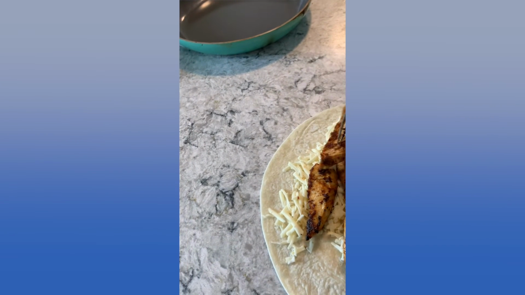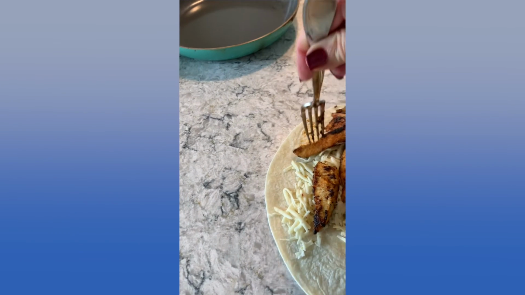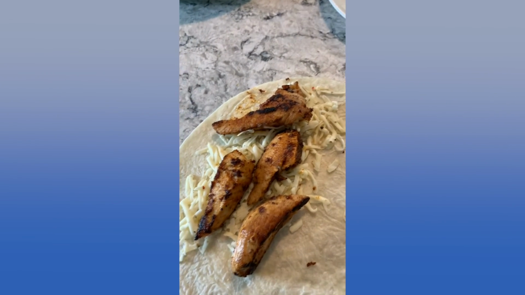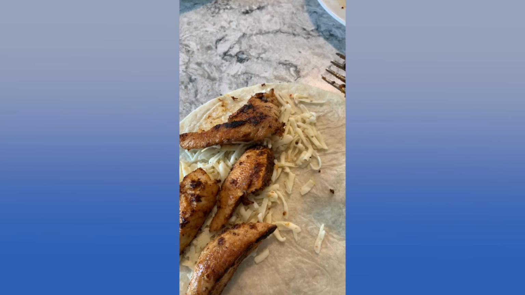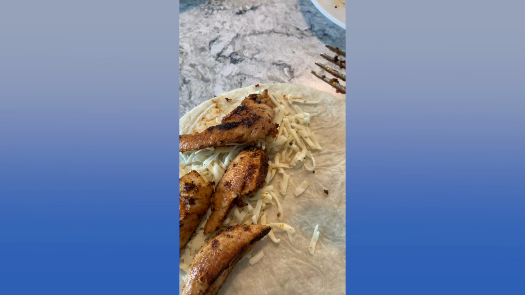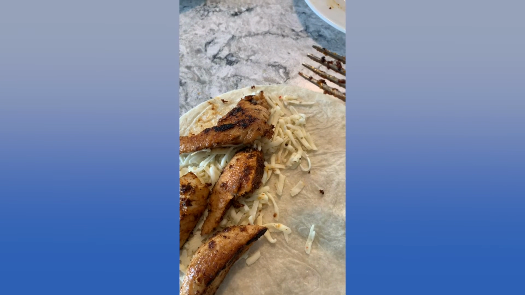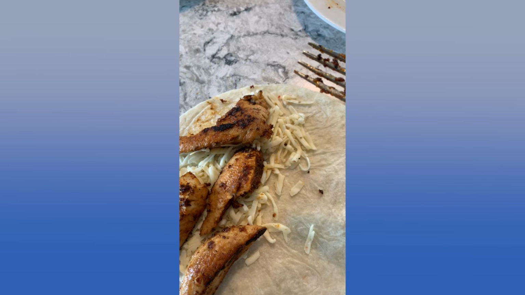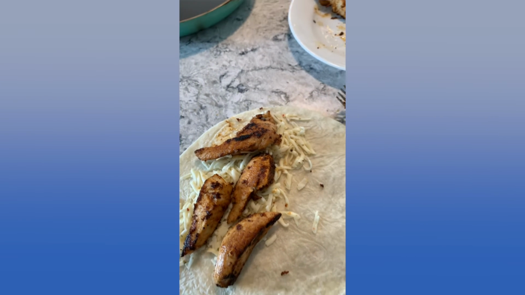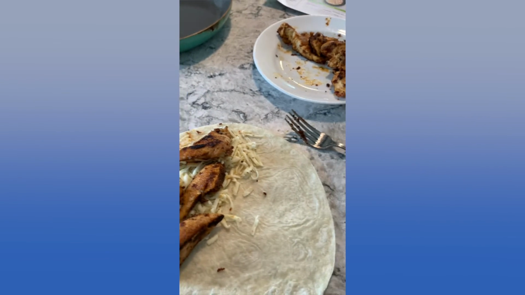And then what else do I want to top with? Chicken and sprinkle with some more cheese.